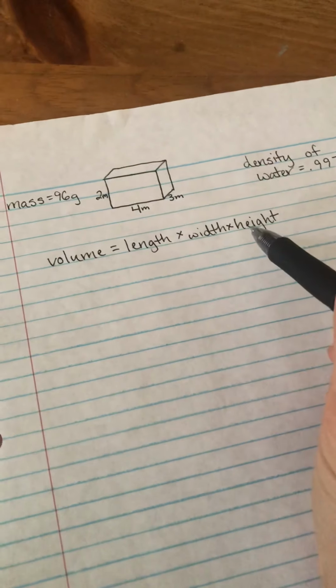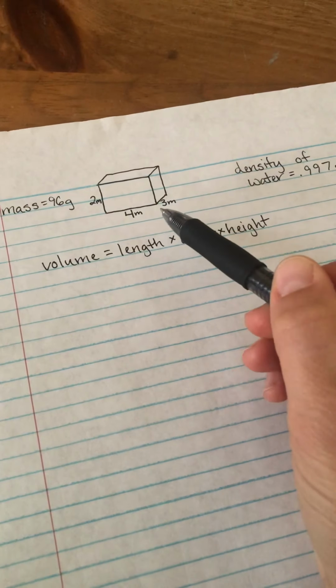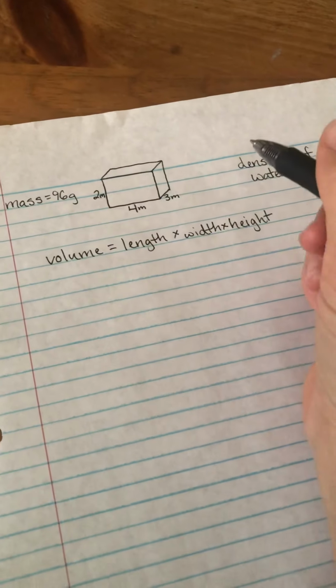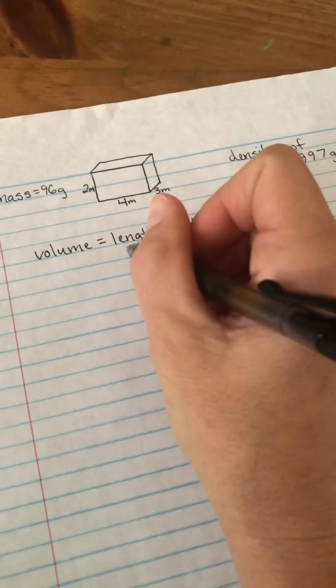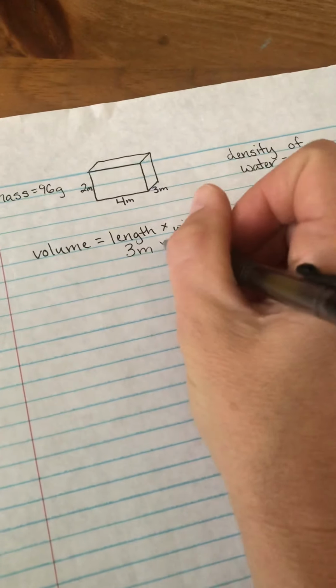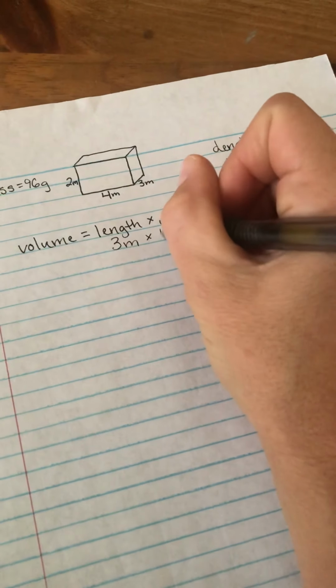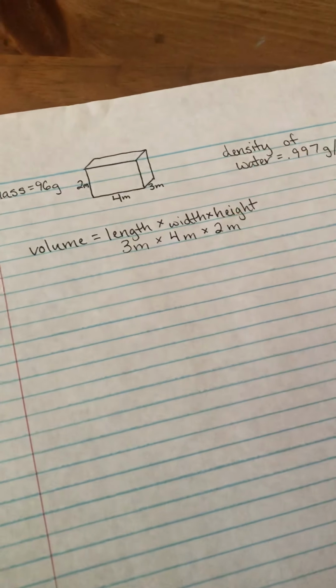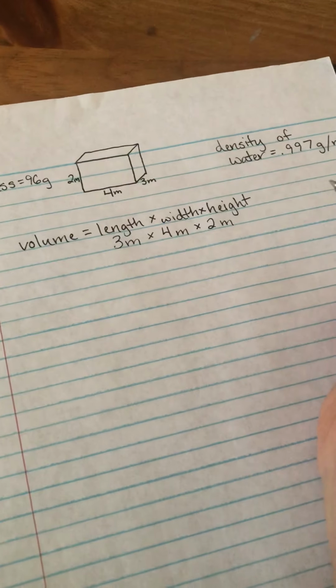So here's our formula. Now we just need to plug in numbers from the rectangular prism itself to determine what the actual volume is. So the length is going to be 3 meters. The width is going to be 4 meters, and the height is 2 meters. Now we just need to multiply.